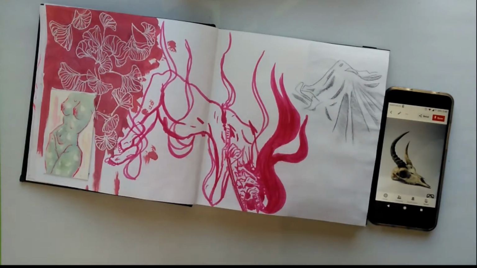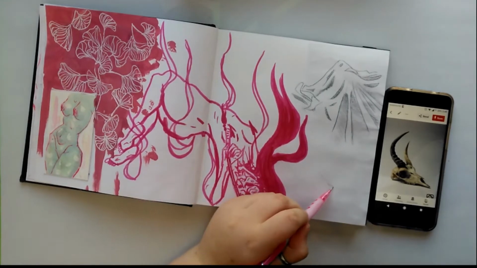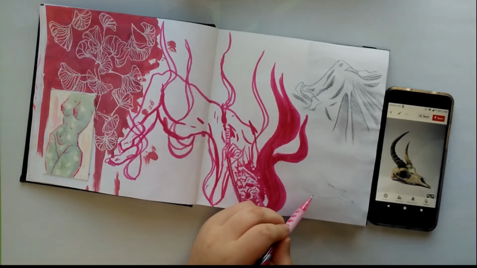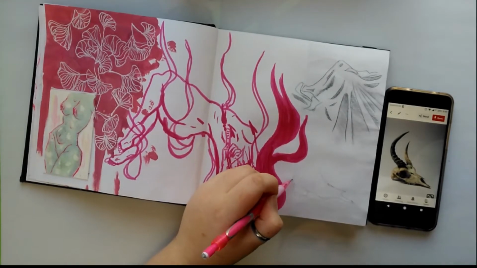So today I'm going to be working on a sketchbook while I talk about some sketchbook related things. So I'm just going to draw in my sketchbook. I'm doing the skull first and I'm going to do some more on the page over.